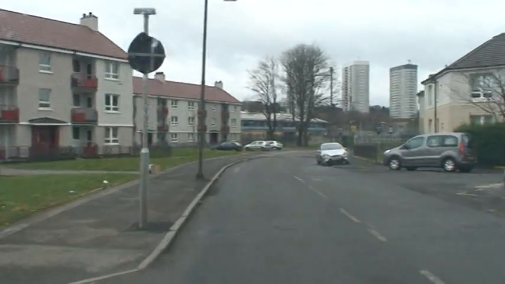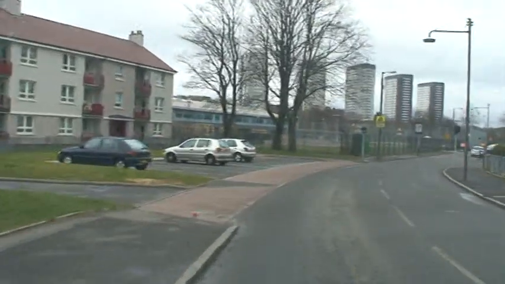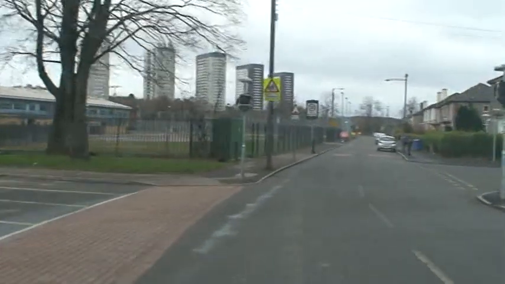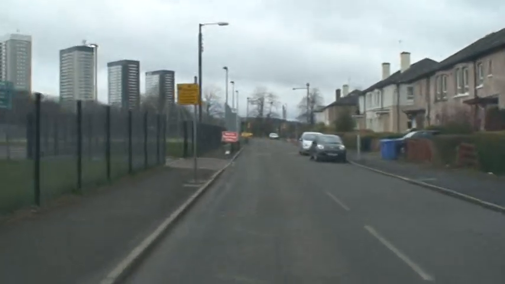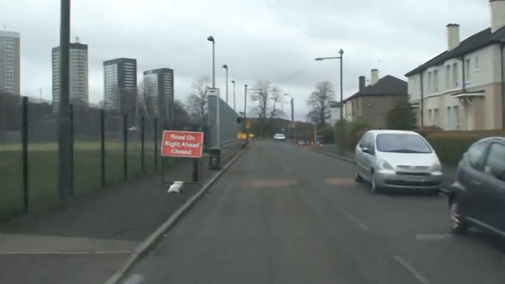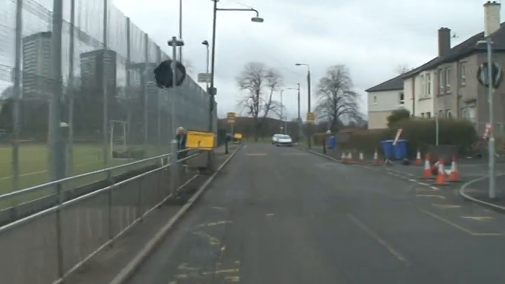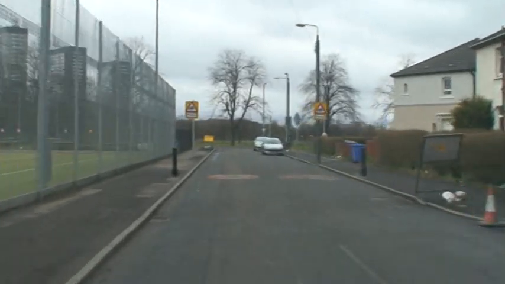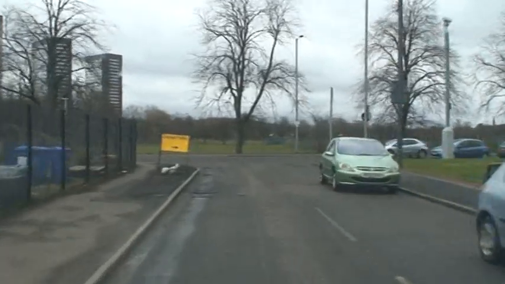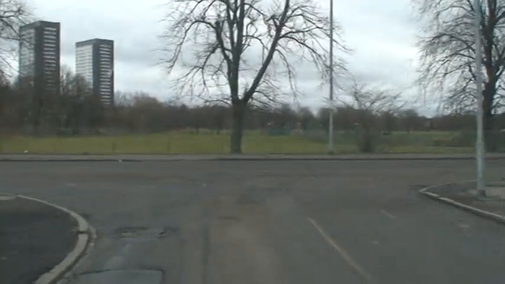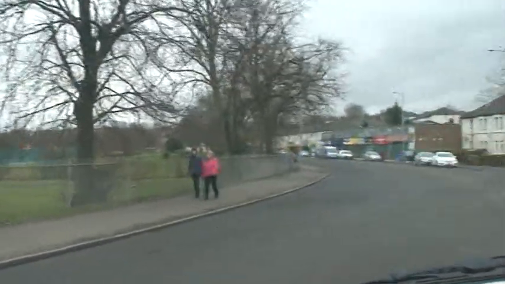And then we're going to follow along to the end of Craybar Street, passing the school. So we're going to pass the school, we're going to head along to the end of Craybar Street. At the end of Craybar Street we're going to turn right into Boyston Road. So turning right into Boyston Road.